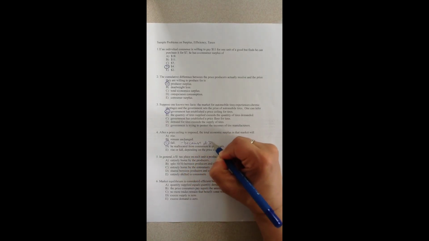So we don't get that whole triangle that we did before. Before we had this whole area, and then afterwards we only get this much total surplus. And that tip there that doesn't get produced is the deadweight loss.